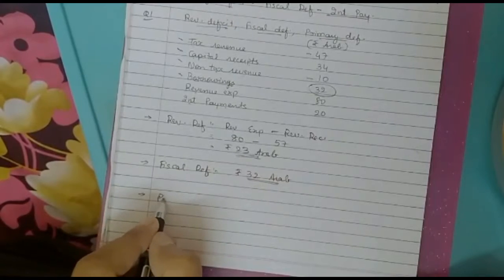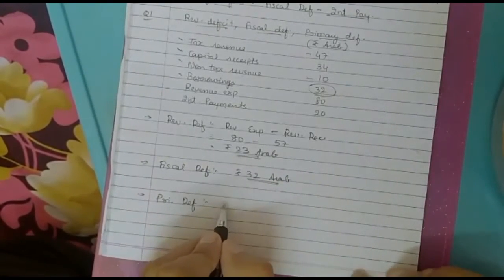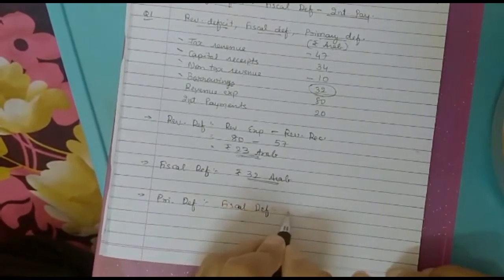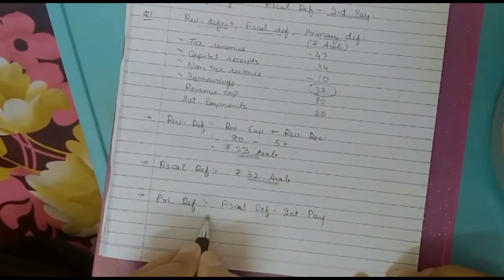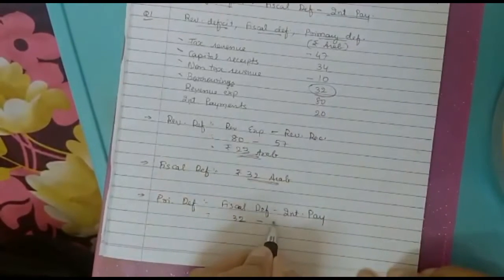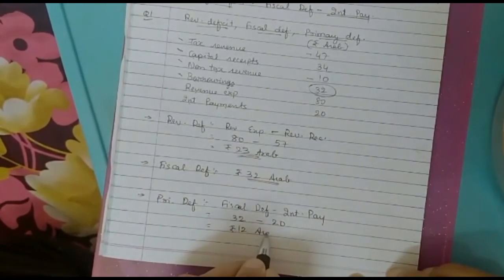Last is primary deficit. Primary deficit is equal to fiscal deficit minus interest payment. Fiscal deficit is 32 minus interest payment, which is given in the question as 20. The answer is 12 crore.